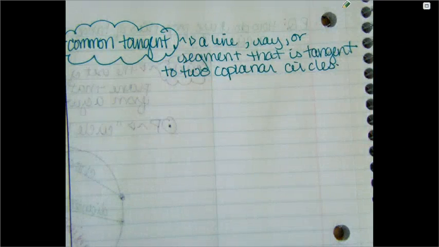A line, a ray, or a segment that is tangent to two coplanar circles.